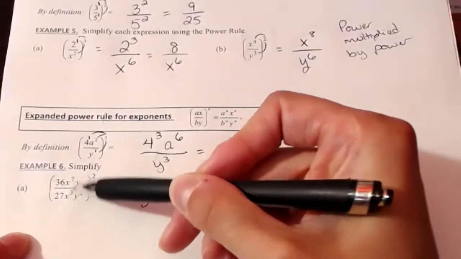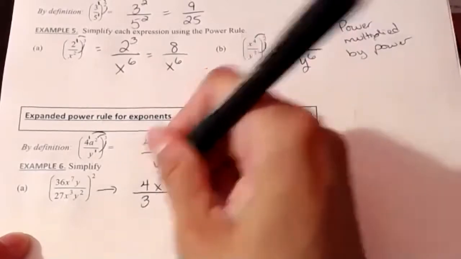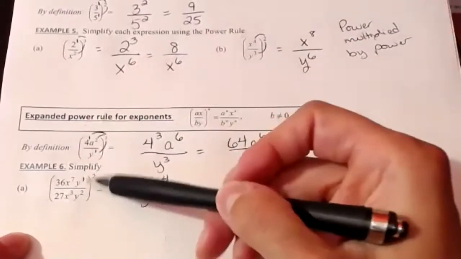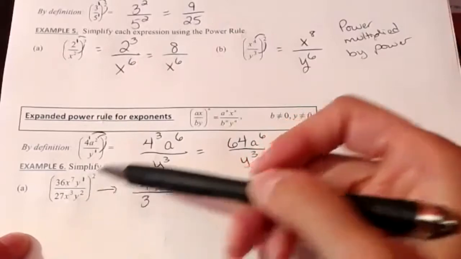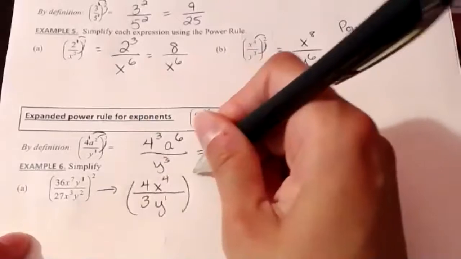You would have x to the fourth in the numerator. Perfect. And how many y's would you have left and where? Would it be y to the first in the denominator? Yes, perfection. Very nice. Thank you so much, Jimmy.